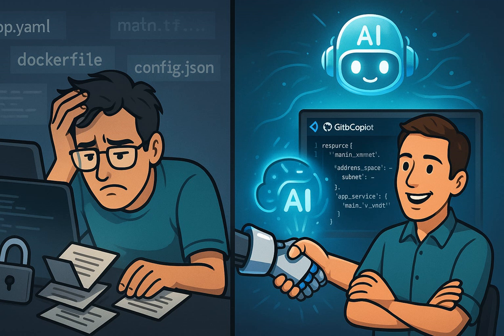AI-powered debugging and intelligent diagnostics. When your app is finally running in Azure, the real test begins. Something unexpected breaks. AI-powered debugging and intelligent diagnostics are designed to help in those exact moments.